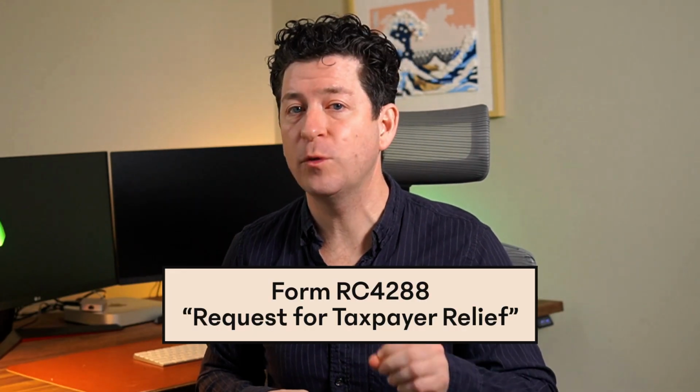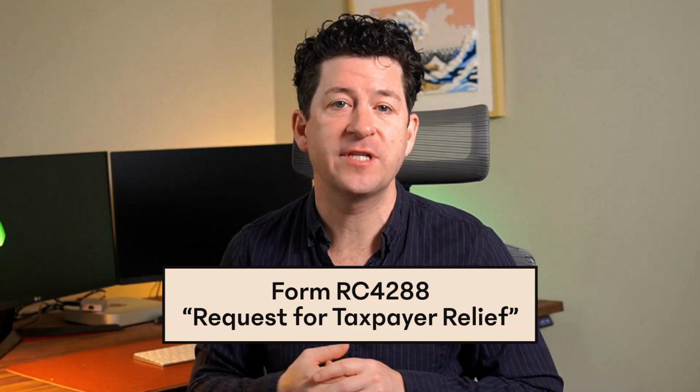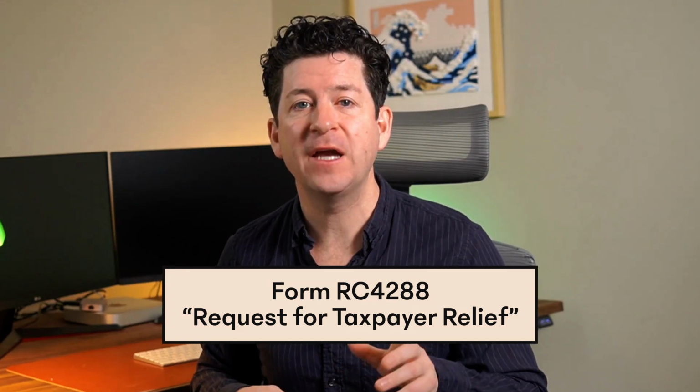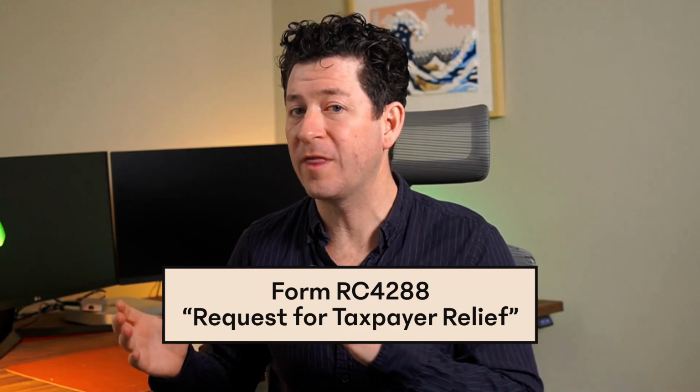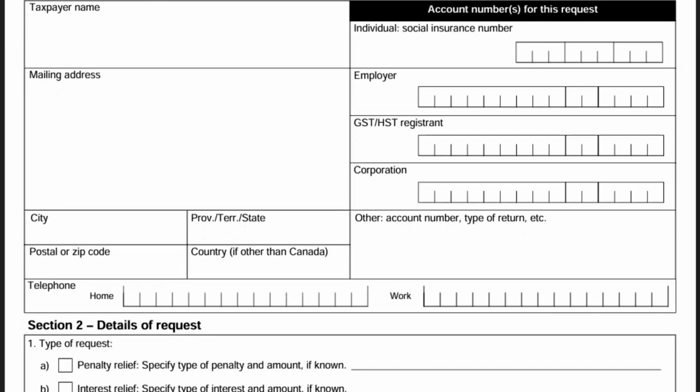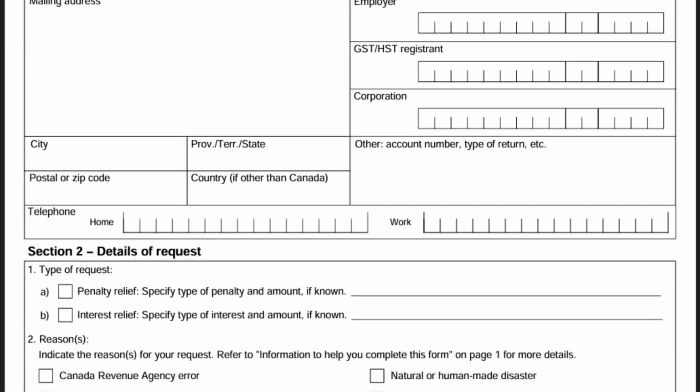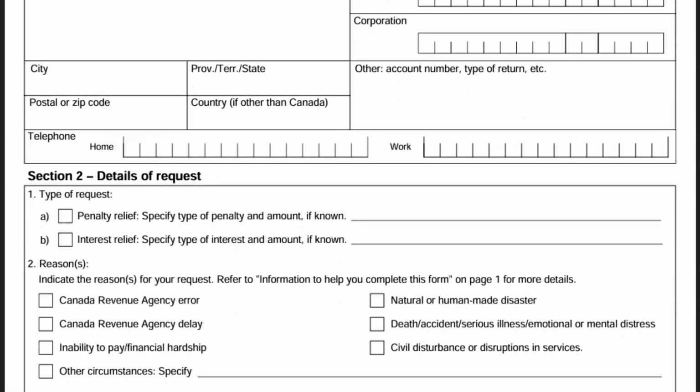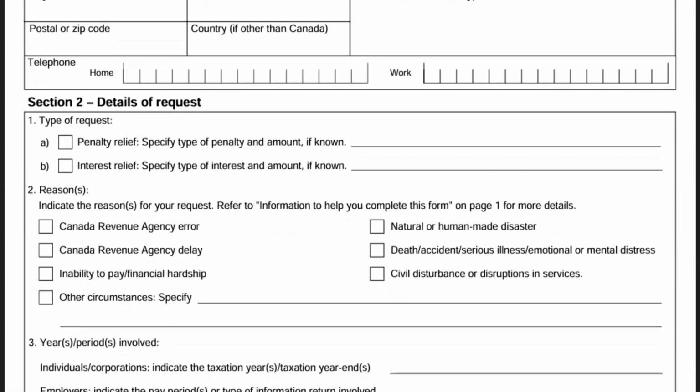To make a request, you need to fill out Form RC4288, Request for Taxpayer Relief, and provide details about your situation, along with any supporting documents. It's not a guarantee, but if your reasons are reasonable and well documented, the CRA may reduce or remove the charges. So if you've been hit with a charge, step 1 is to verify it's correct, and step 2 is to see if there's a valid case for relief.